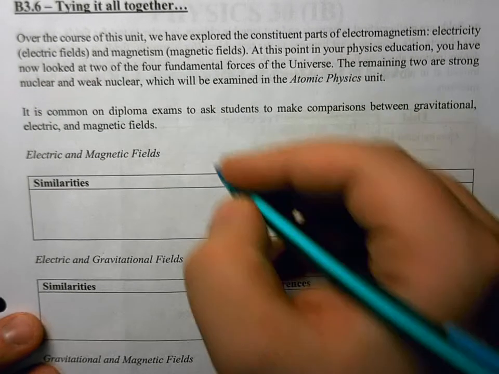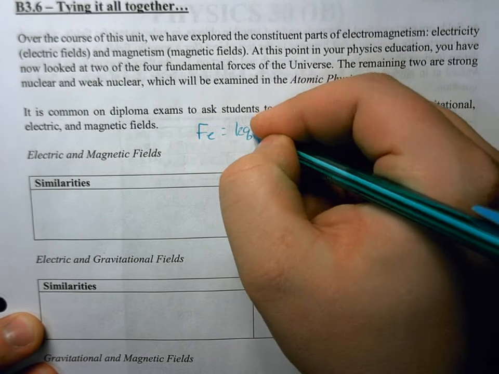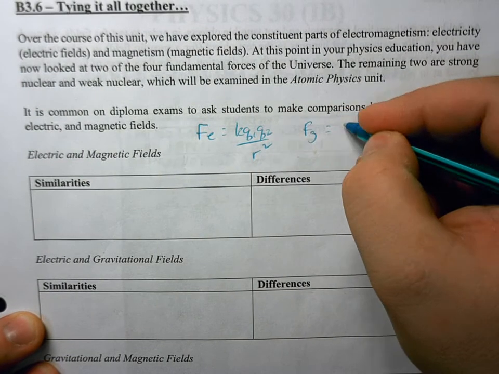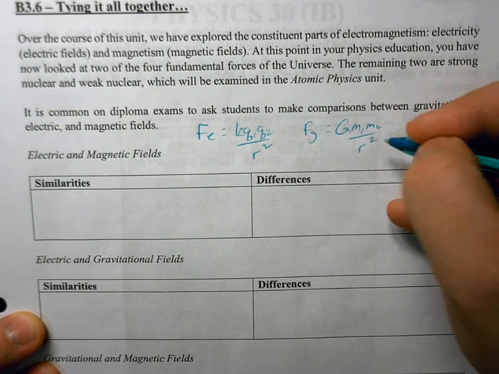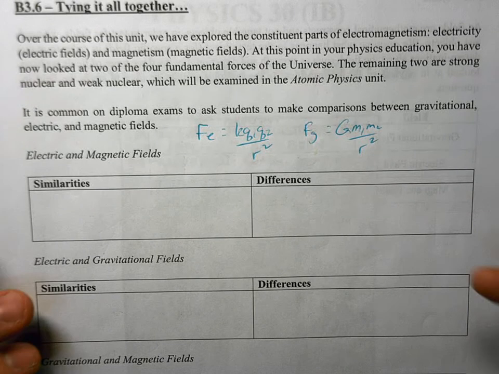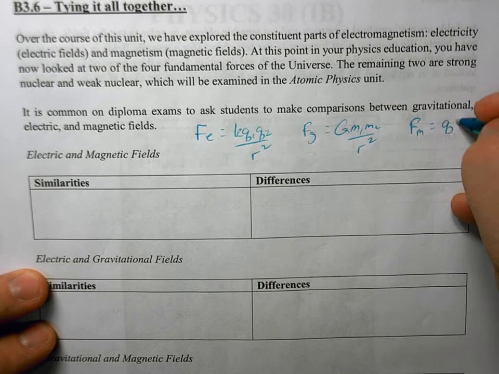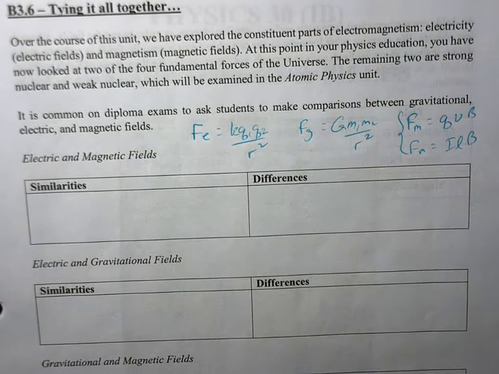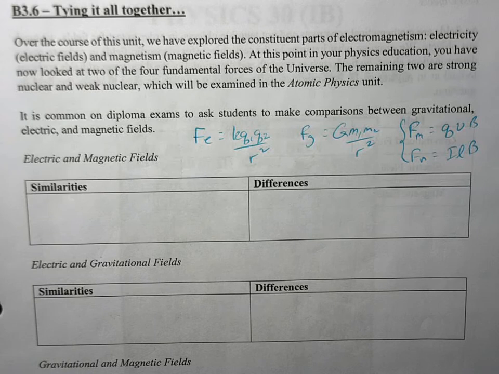When we're talking about electric fields, we're really talking about the electric field between point charges, or Coulomb's law. When we're talking about gravitational fields, we're talking about Newton's law of universal gravitation. And for magnetic fields, we have two choices: we have QVB or we have ILB. Again, it depends on the situation. Some of these similarities and differences, you may be able to argue different points. The answers here can be a little bit fluid. I'm just looking at the major points they'd be trying to hit on in the diploma, what they're most likely to ask about.